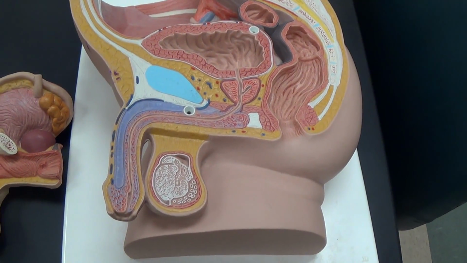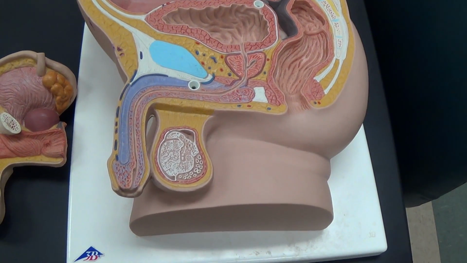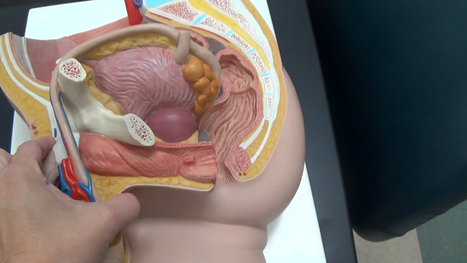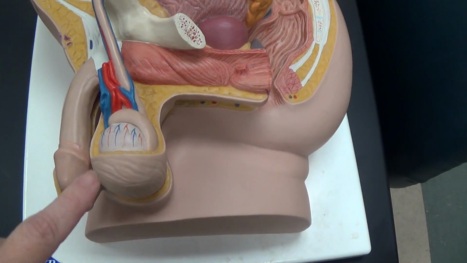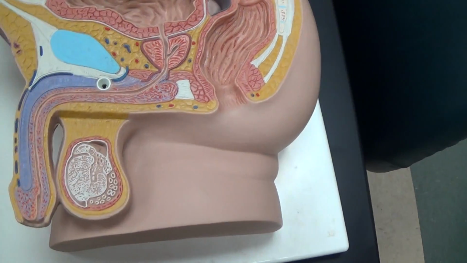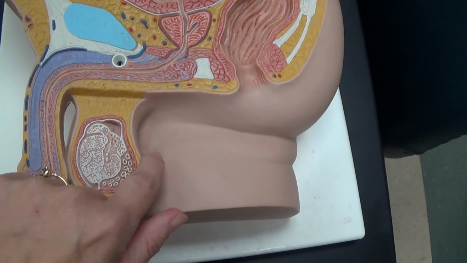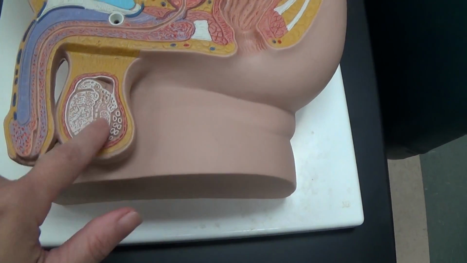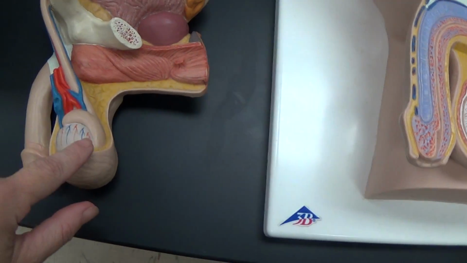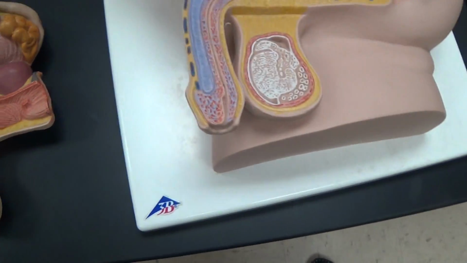All right, today I'm looking at the male reproductive model. There is a part of this model that goes on and sticks on. This is the scrotum, the testes, the epididymis. Take this off and you can see the scrotum being the sac, the testes in the middle, and the epididymis is harder to separate here. It's much easier to separate right there.